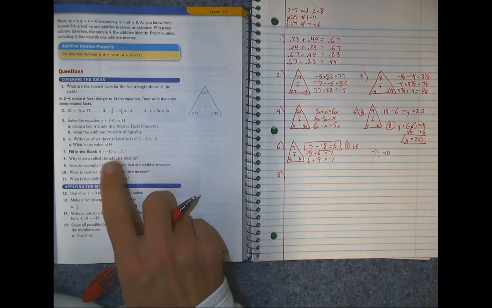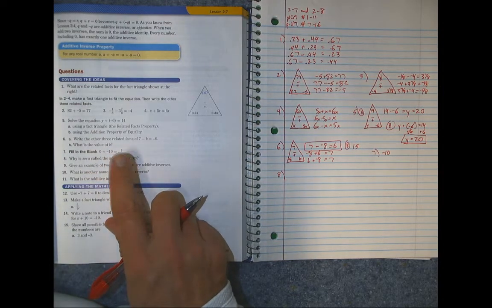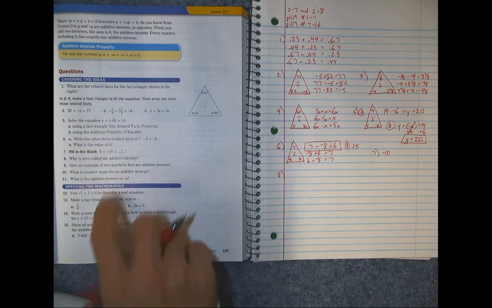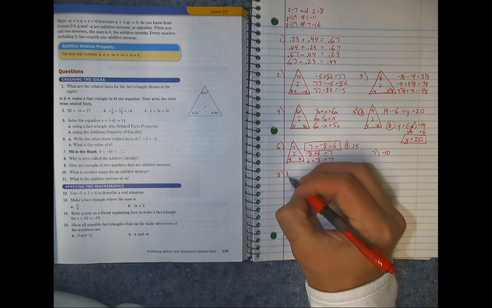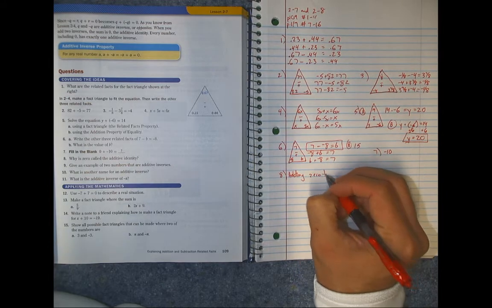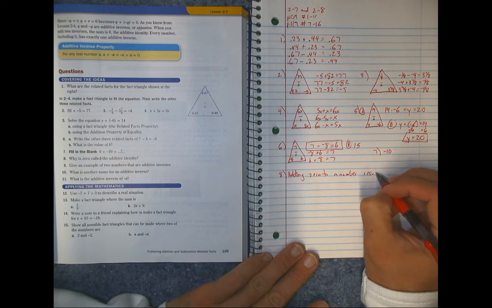So any of our identity properties, whether it's the additive identity or the multiplicative identity, it's what are you adding or what are you multiplying by to get the identity, which is the original number. So 0 plus negative 10, I get the identity. I get the original number, negative 10. So why is it called the additive identity? Because adding 0 to a number results in the same number.